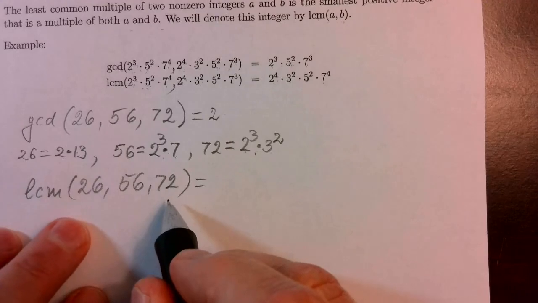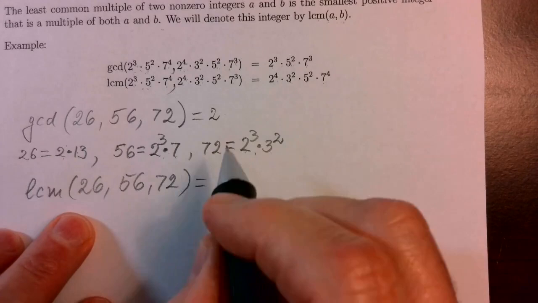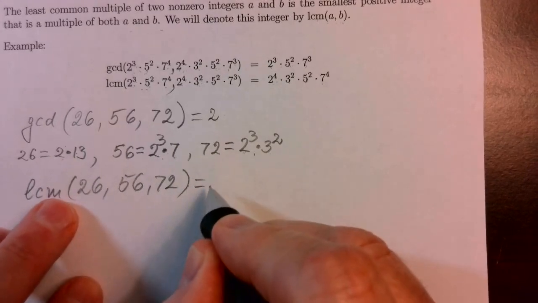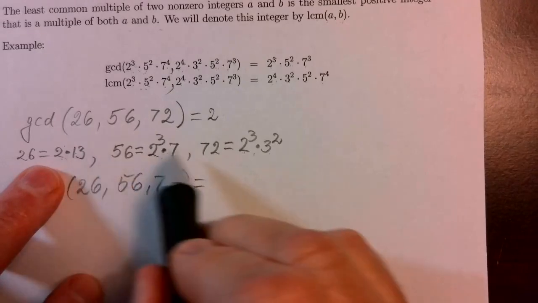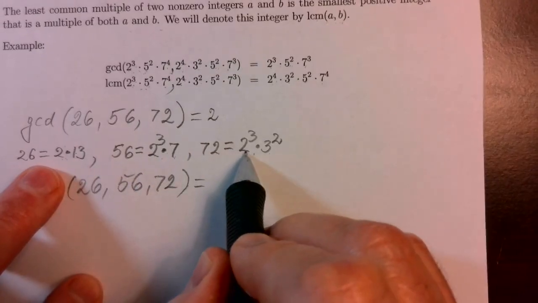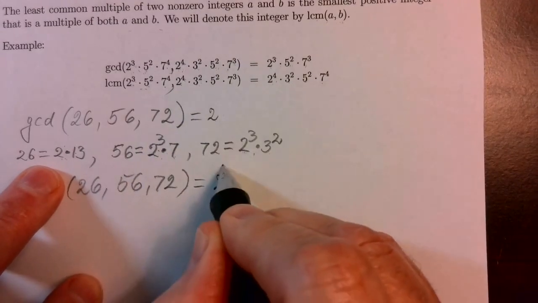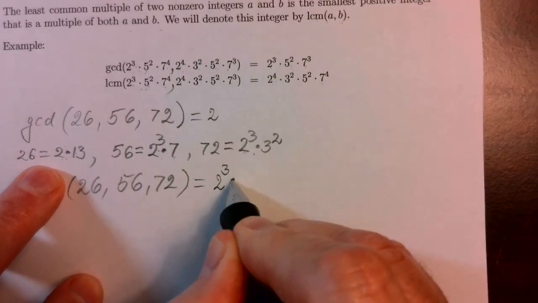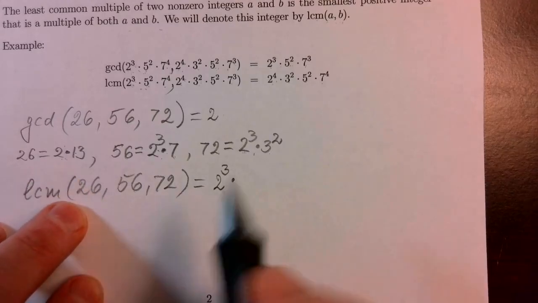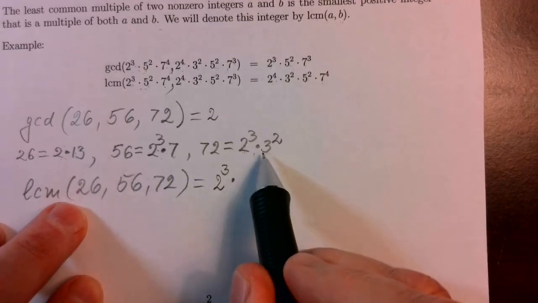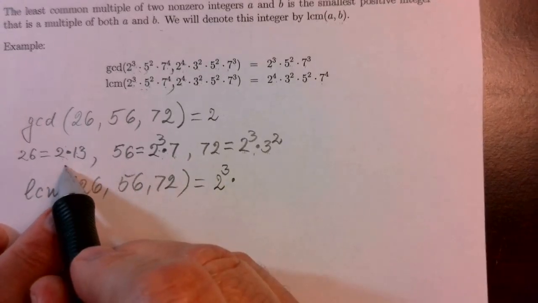The LCM, we again go over the primes, but this time we pick the largest exponent. 2 to the first, cubed, the largest exponent is 3. So 2 cubed appears in the LCM. The next prime, 3. 3 squared, no 3, no 3.